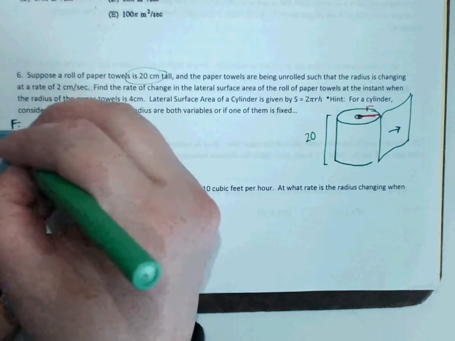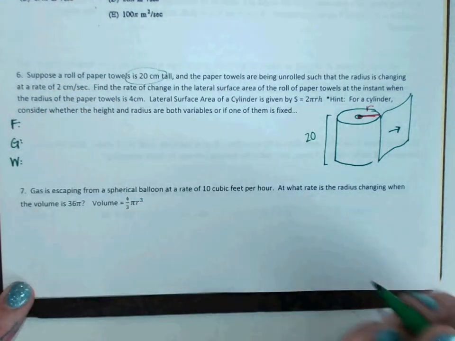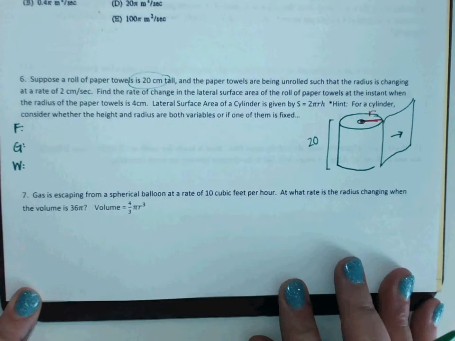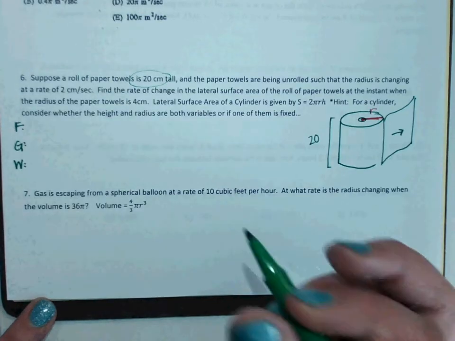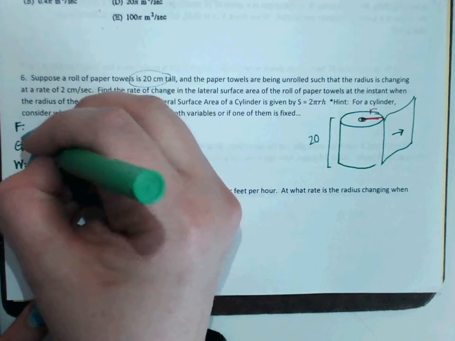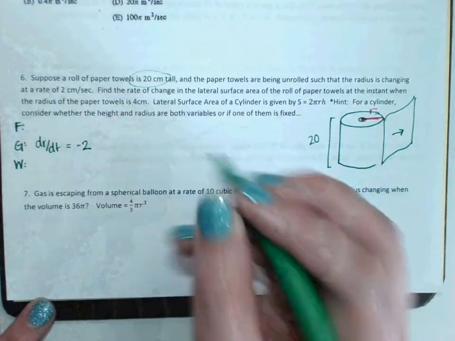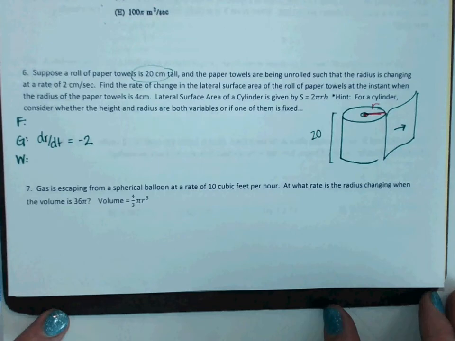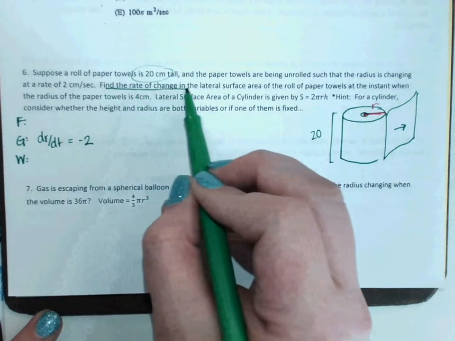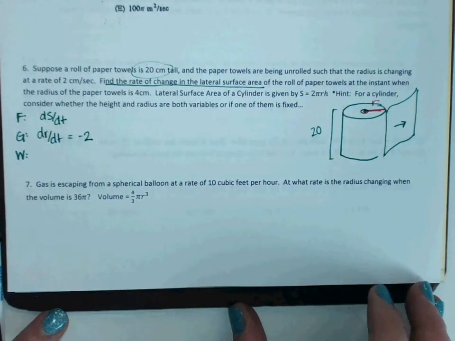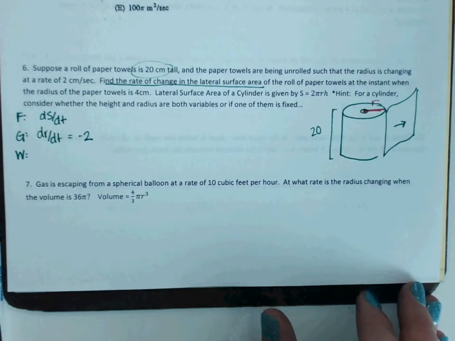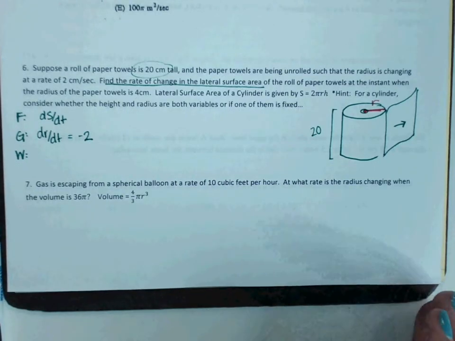In case you didn't hear, I don't care if you draw a picture. That's totally up to you. Okay, it says the towel is 20 centimeters tall, not a variable. Then it says it's being pulled so that the radius is changing at a rate of 2. What did they give me? dR/dt. Is it positive 2? Why negative? Because the paper towel roll is going to shrink as I unroll it, right? Okay, then it says find the rate of change of the lateral surface area. That's dS/dt. You could also use A for surface area, or you can use S. It doesn't matter.